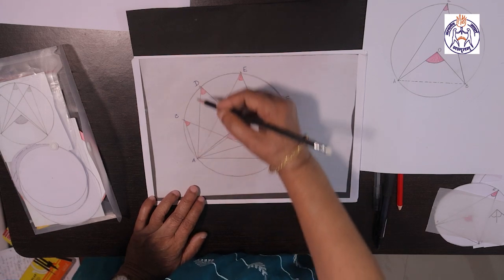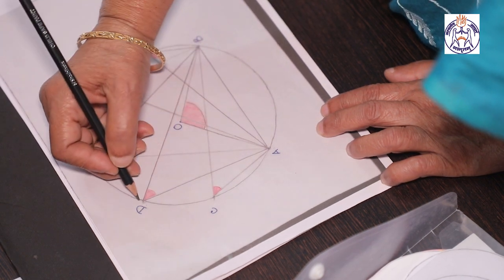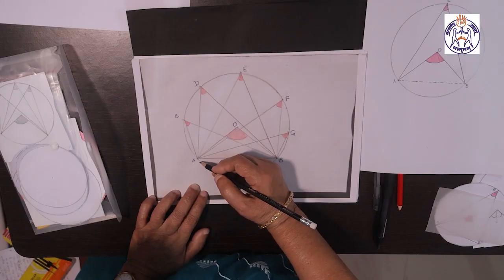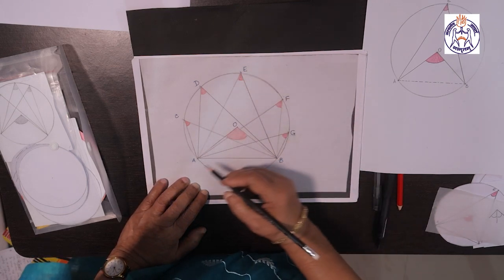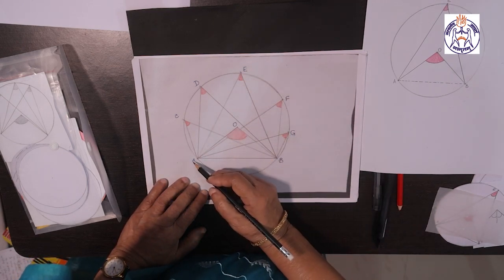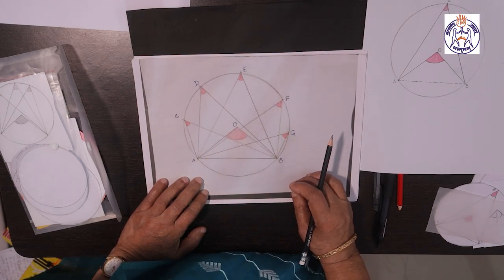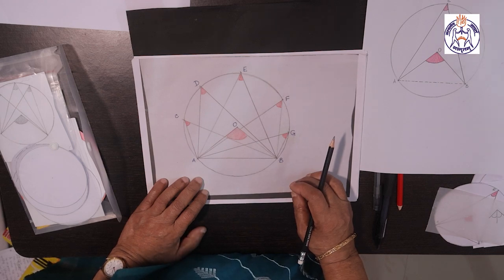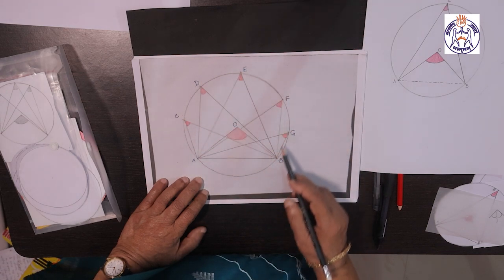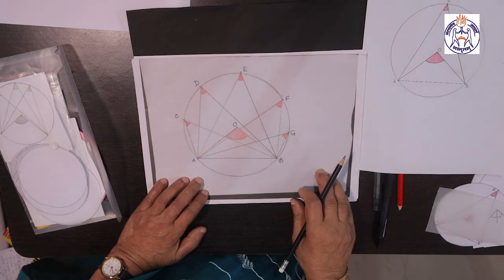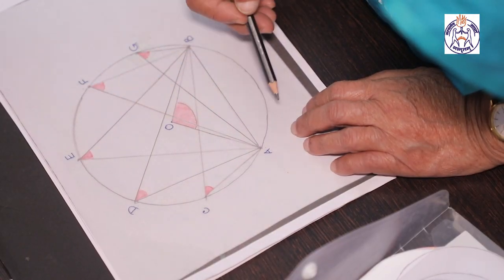Then ADB, we have joined point D with A and D with B, forming an angle ADB. Same way AEB, AFB and AGB. These angles are called inscribed angles. Inscribed angles are formed when two chords intersect on the circumference of the circle. So now let us see the measurement of these inscribed angles on the remaining part of the circle.